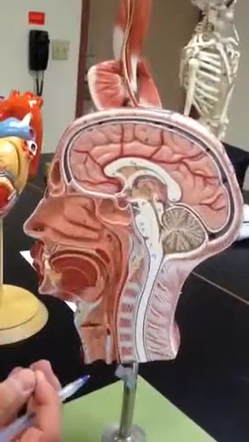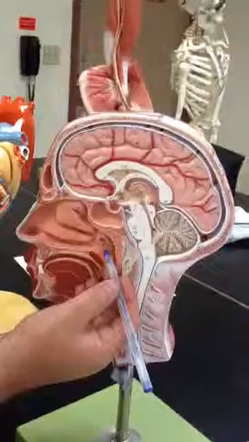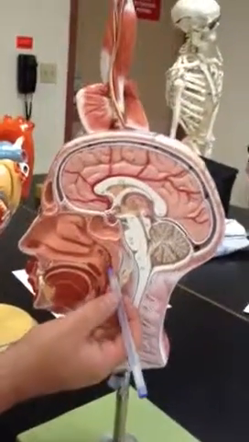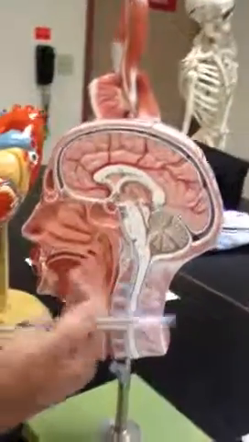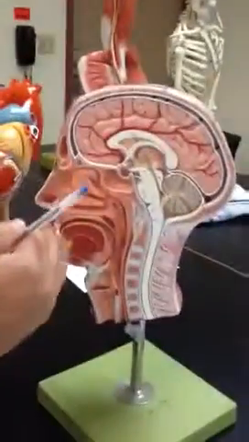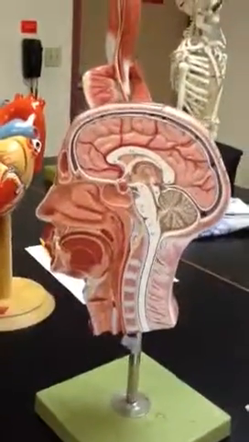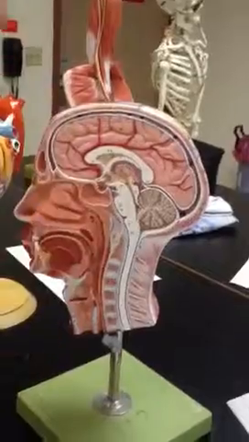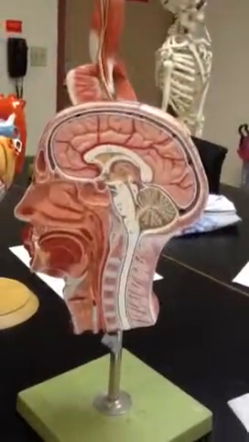Salpinx means tube in Greek. So salpingopharyngeal fold. If you pull the mucosa, it's the muscle. The muscle is underneath, giving rise to the fold, which is a longitudinal muscle of the pharynx, an elevator of the pharynx. It's in the notes.